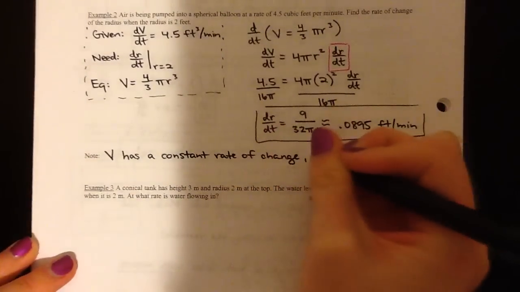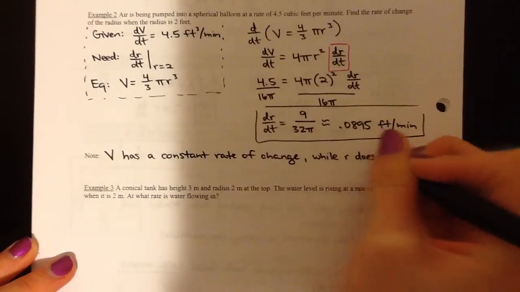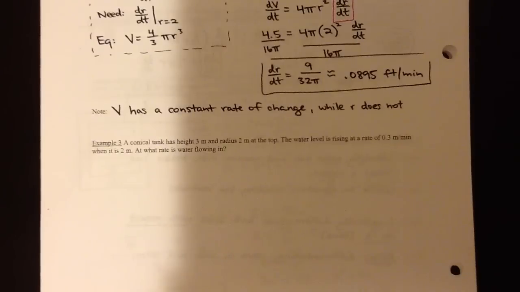Radius does not. And if you think about that, if every minute you're pumping in 4.5 feet cubed per minute, the larger the balloon is, the less that's going to affect the radius, because your volume is already so big at that point. All right, it's our conical tank problem.